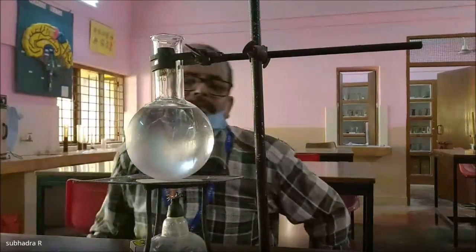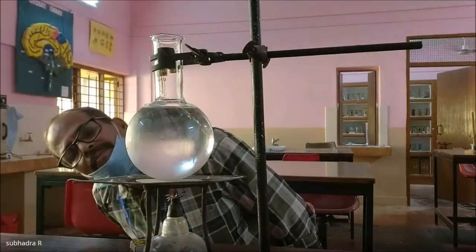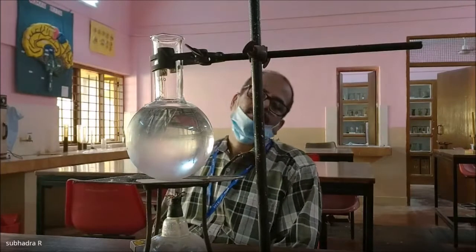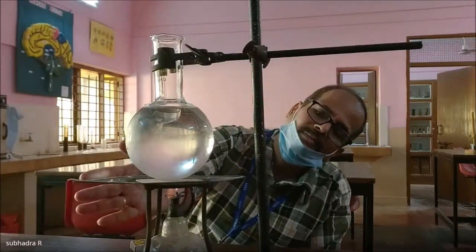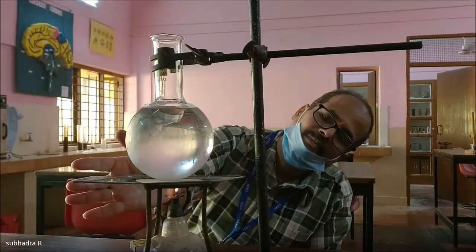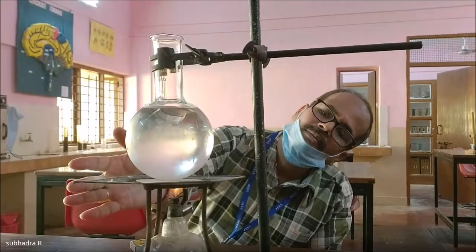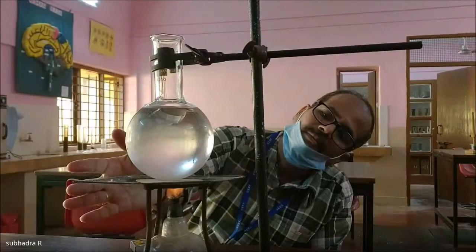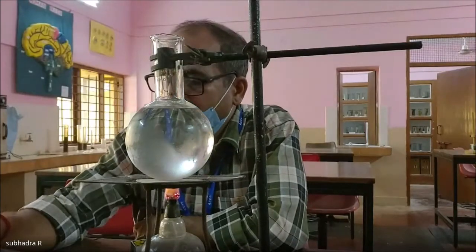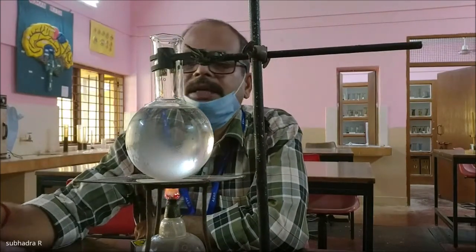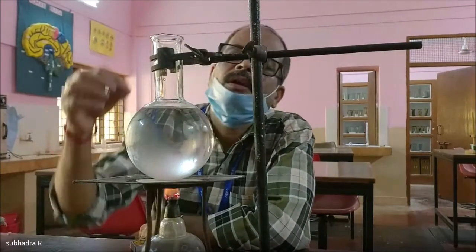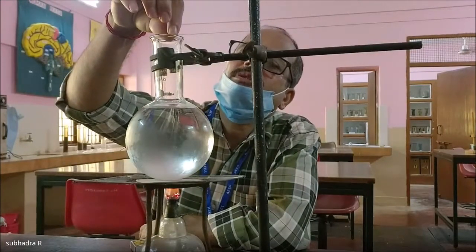Now we have lighted the spirit lamp, and on your screen the flame should be visible. Let the water get heated, and then we will add a pinch of potassium permanganate, and you can see the movement of heat in liquids. Now we are going to add a pinch of potassium permanganate. I'm going to drop it in.